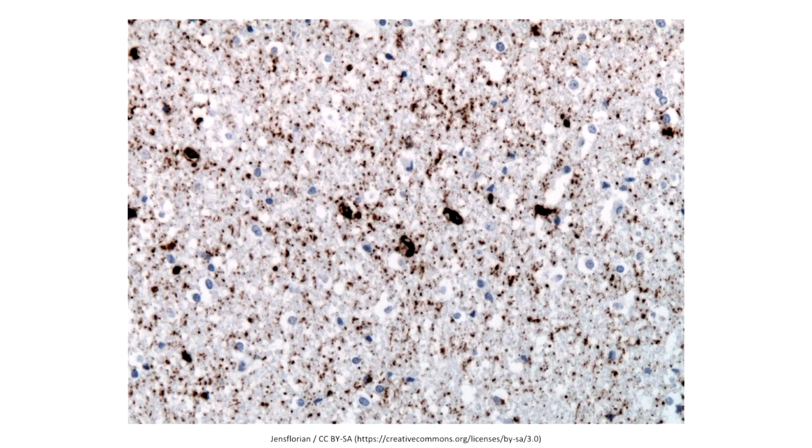Here's an H&E stain of a brain biopsy in a patient with Pick disease. You can see the Pick bodies, for example, right here. And again, these are caused by the accumulation of hyperphosphorylated tau protein.